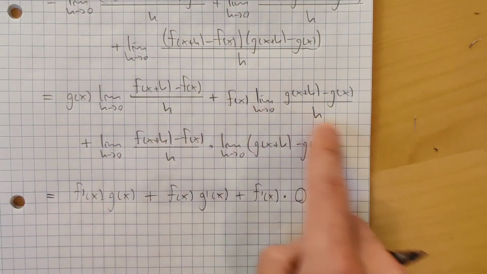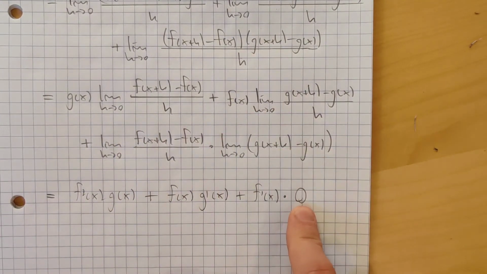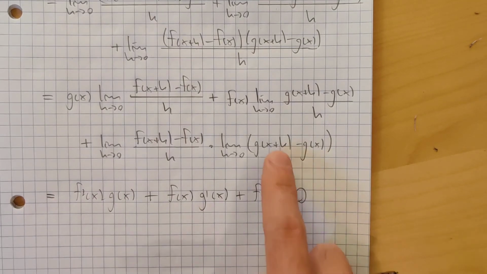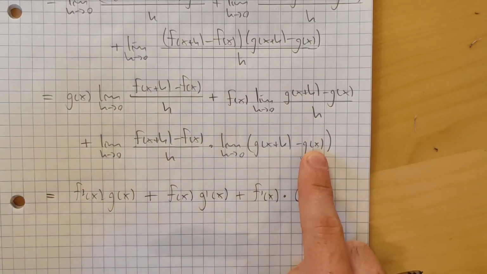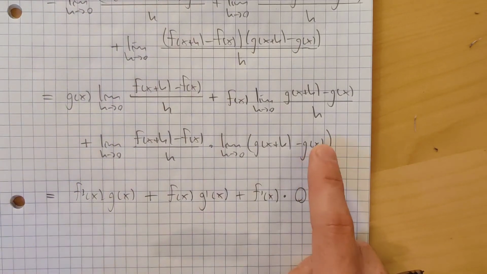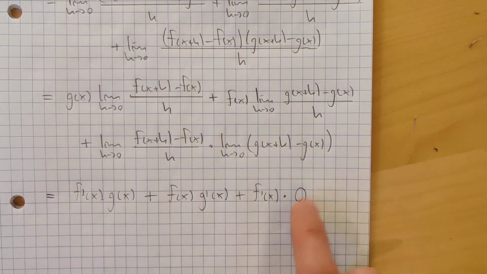In other words, to say that this limit is 0 is the same as saying g is continuous at x. That is, this value, g of x plus h, as h approaches 0, gets closer and closer to the same thing you would get by just plugging in x, which is just this guy g of x. So this limit is 0 as long as g is continuous at x.